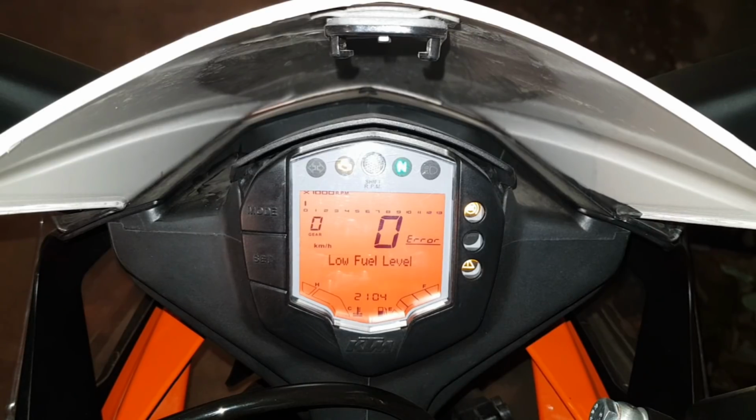Today we are going to talk about the detailing of the instrument cluster, and the reason I'm talking in English is that I have received a lot of requests to make the detailing of the instrument cluster in English. So for them, here I present the instrument cluster detailing in English.